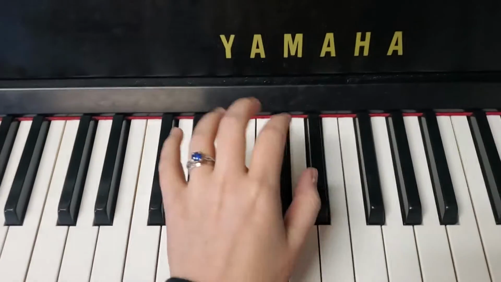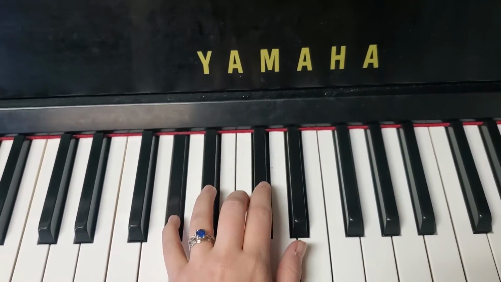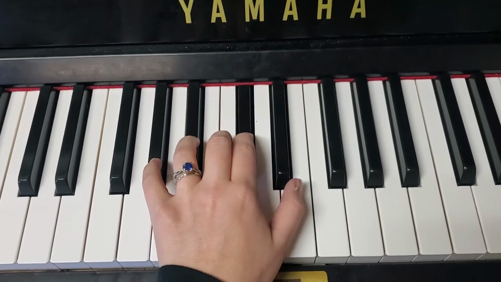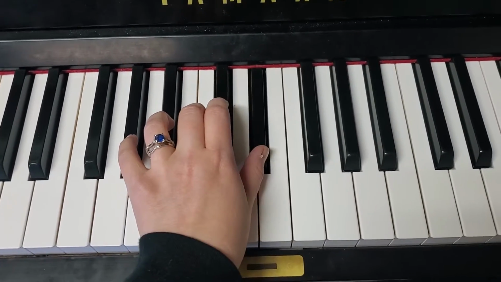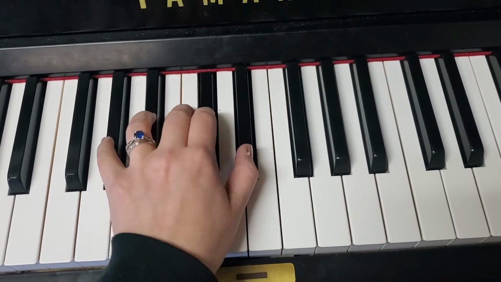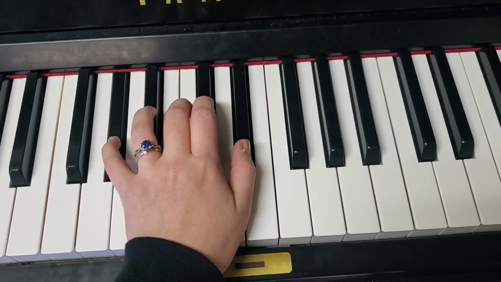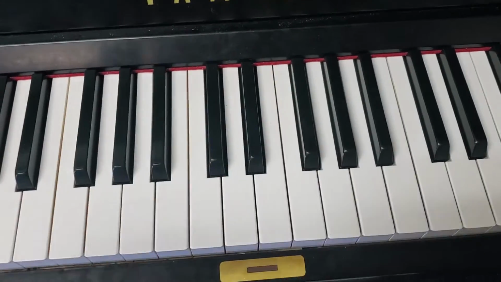So your left hand is literally playing the note that the chord is built on. 1, 4, 1, 6, 4 is actually a 1 chord with the 5th in the bass. So 1, 4, 1, 6, 4, 5, 7, 1. That's what your left hand's doing. Easiest thing ever for the left hand.